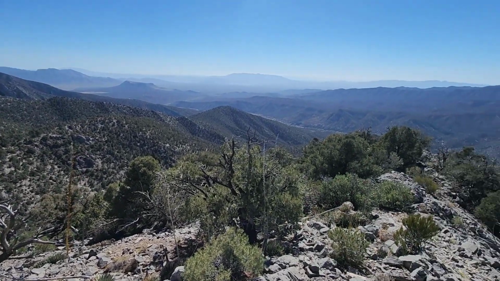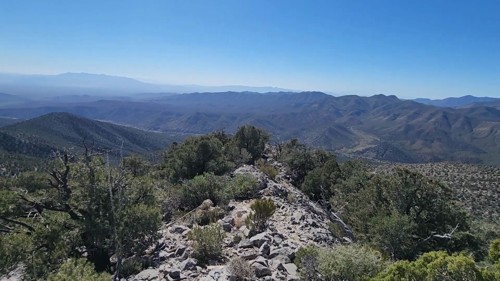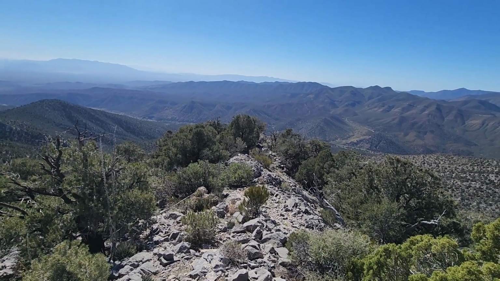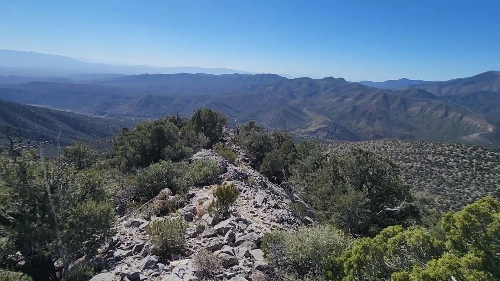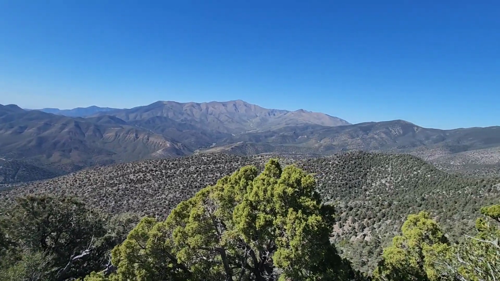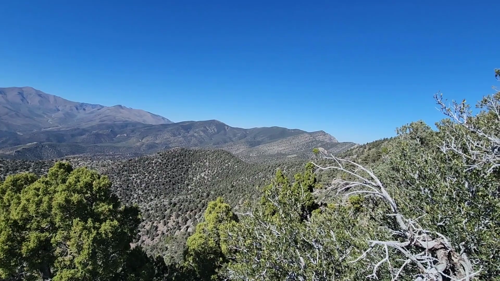So now what we need to do is just head down this ridge. It looked pretty gradual from below, but a lot of rocks up here. We'll find out. The next ridge always looks better. And there's the next one. But that would put me in the dark.